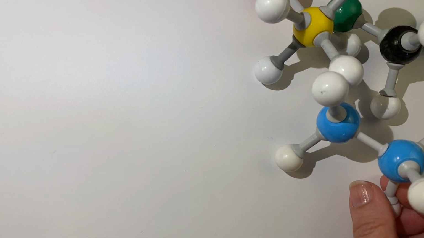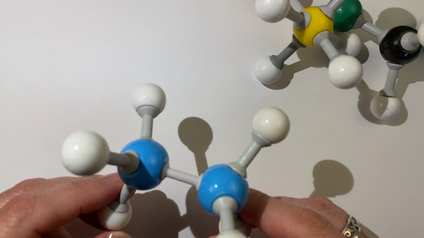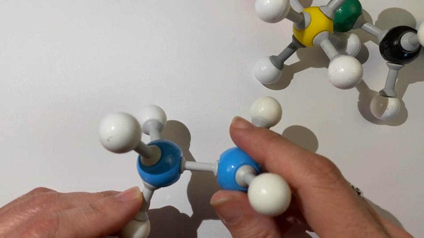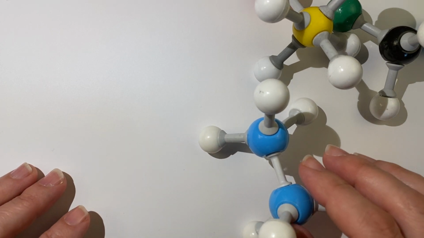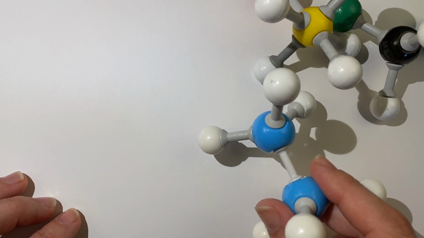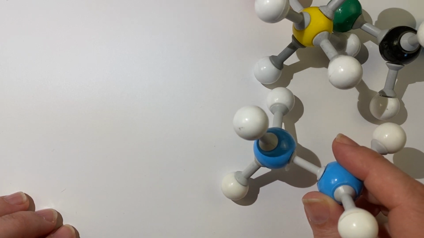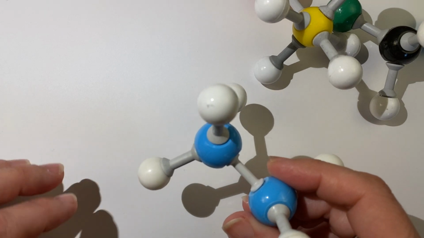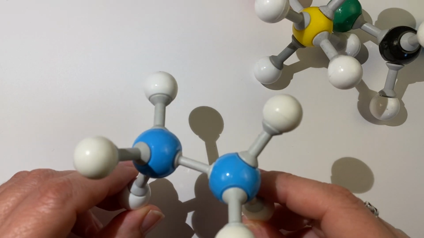Well, hello there. I think we need to talk about bonding. There's so many different bonding models that we learn, and we usually start out talking about just ionic versus covalent bonding. And then, if we go into covalent bonding, we draw out Lewis dot structures. And then, once we've drawn out our Lewis dot structures, we can begin to look at shapes, molecular geometry.